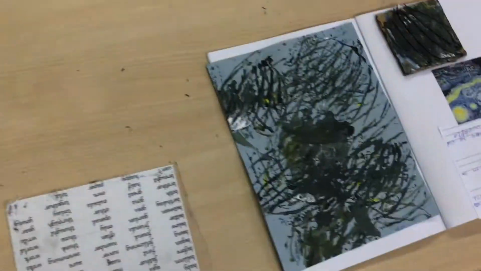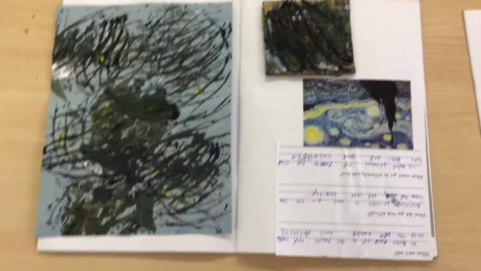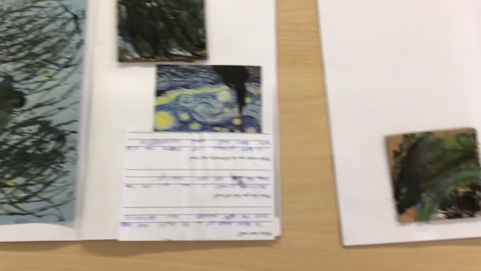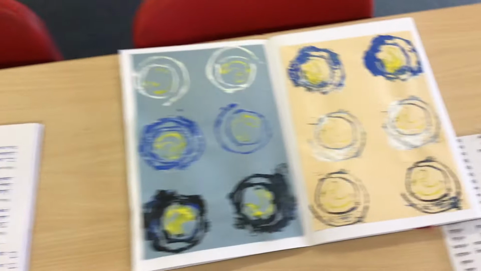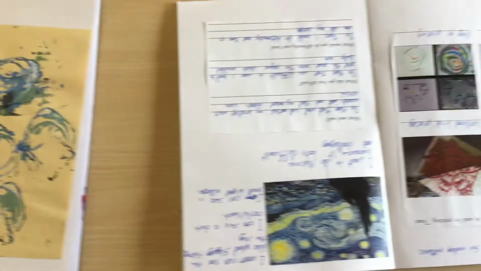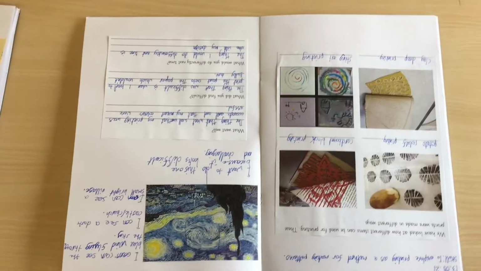Got some of there, keep going across the printing. So the children based it off of Van Gogh's Starry Night there. And they used the patterns that they could see. They chose an area to recreate, and then they made their board and printed it using the colours that they had seen. And we looked at different types of printing there.